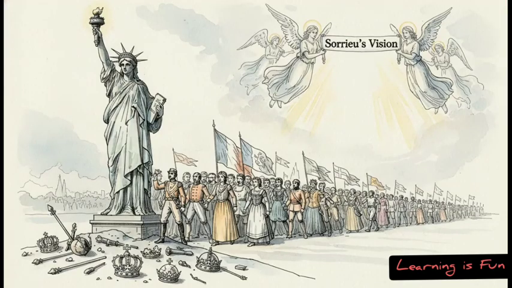Check out this incredible image. It's a print from 1848 by an artist named Frederick Souriau, and it really captures the dream perfectly. I mean, look closely. You can see people from all over Europe and America marching in a long train, right past the Statue of Liberty. And on the ground, you see all the shattered crowns and symbols of the old kings. And up in the sky, you've got angels blessing this new world order.